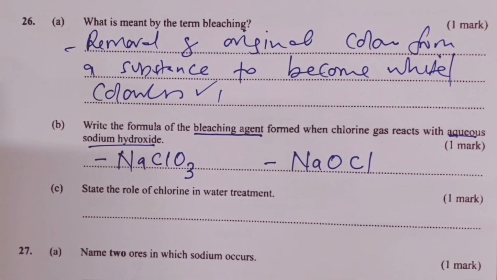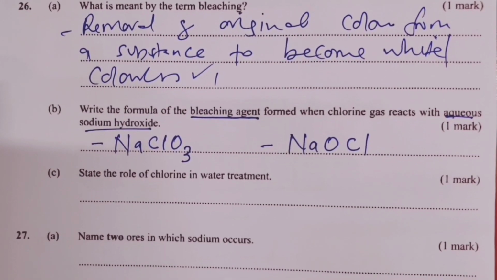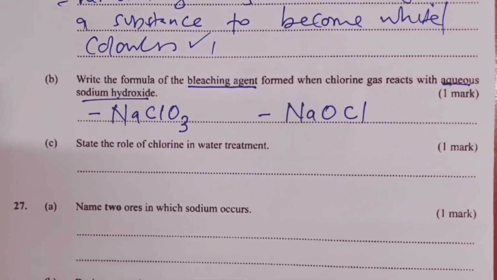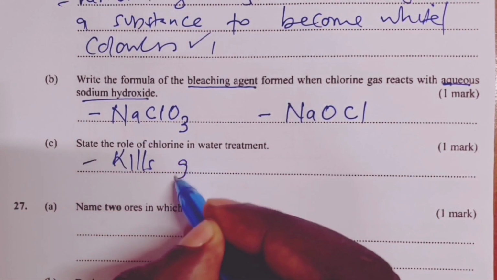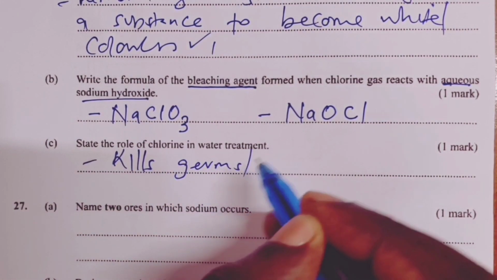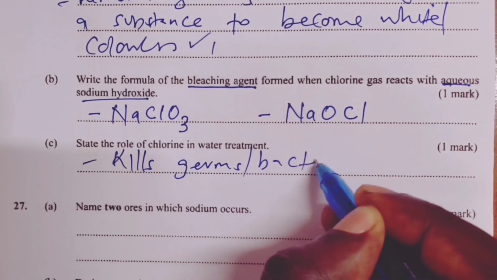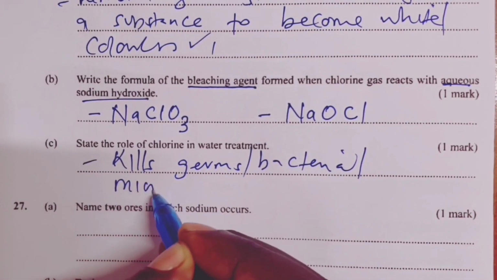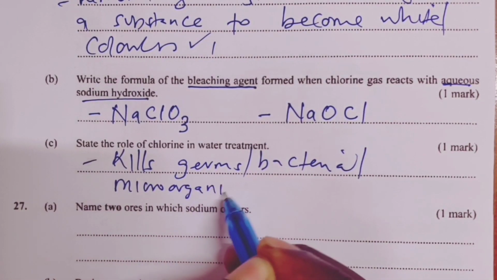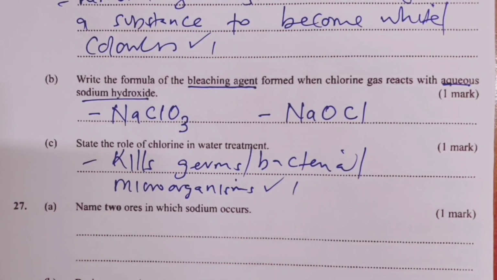Then we are told to state the role of chlorine in water treatment. Of course, chlorine kills germs. We can replace germs with bacteria, and we can replace the two with microorganisms. For that 1 mark.